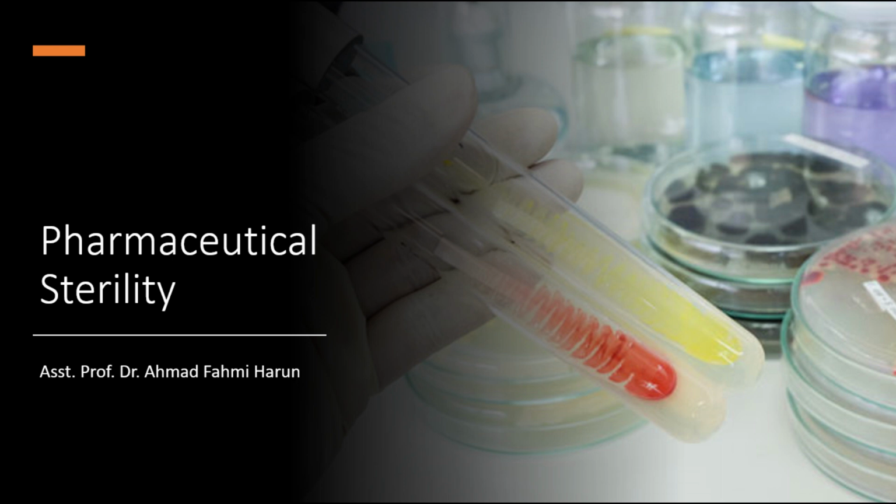Throughout this session, we'll delve into the intricacies of ensuring sterility in pharmaceutical products, a critical aspect of maintaining their safety and efficacy. I hope that by the end of our discussion, you'll gain valuable insights into the importance of sterility in pharmaceutical manufacturing processes.